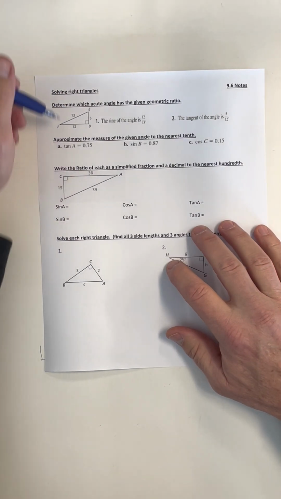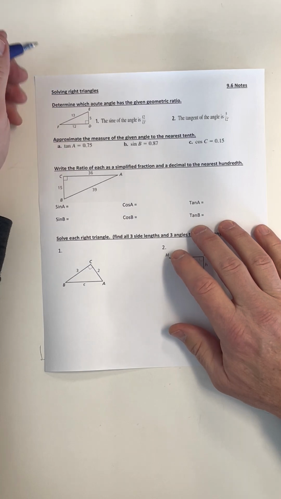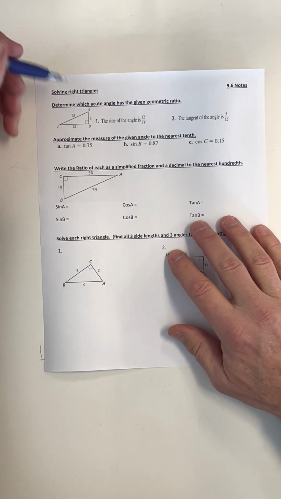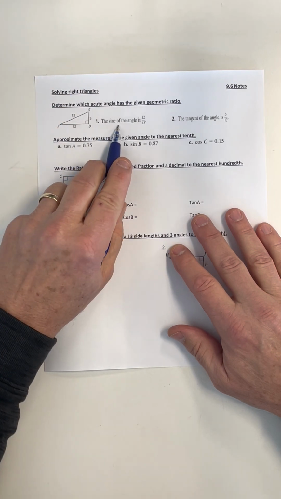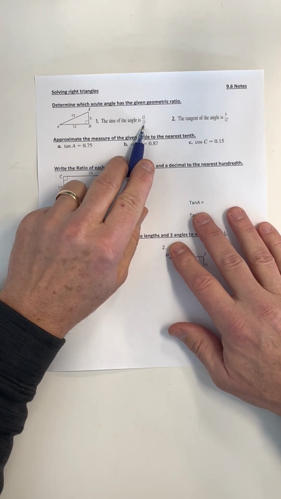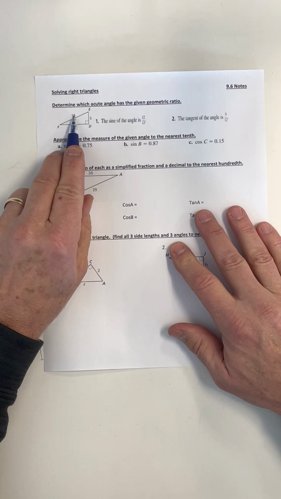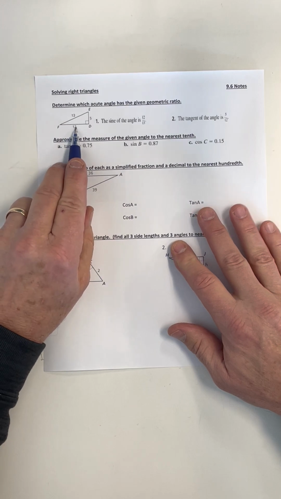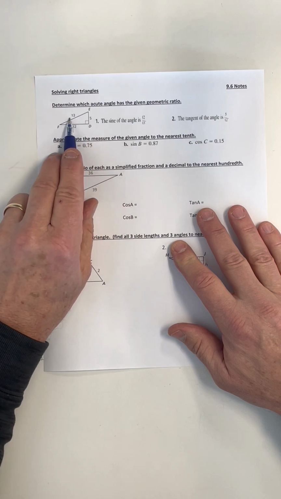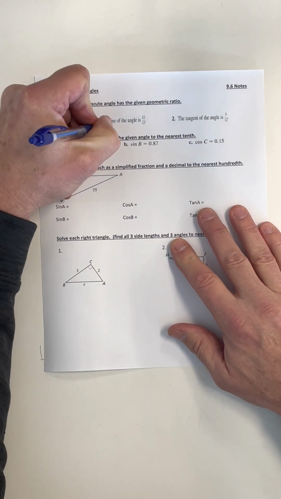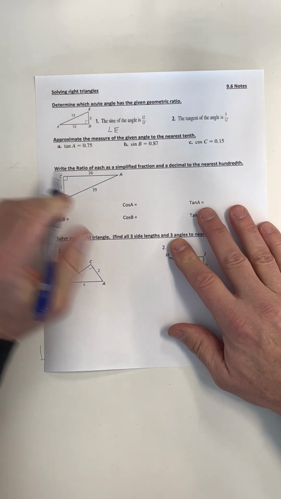First note page says determine which acute angle has the given geometric ratio. So we're determining if it's angle F or angle E that has the sine of the angle is 12/13. So 12 over 13 is here. That means it would have to be angle E because 12 would be the opposite side and 13 would be the hypotenuse. So it's angle E.